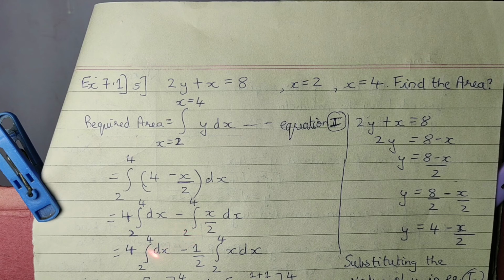Here 1 divided by 2 will come out because it is a constant. A minus sign is already there in between, so minus 1 divided by 2 integration of x into dx.